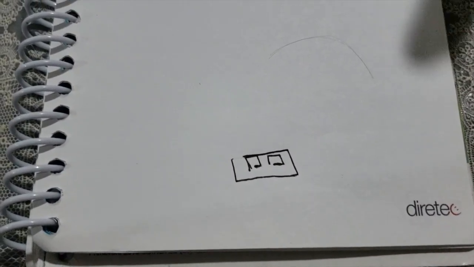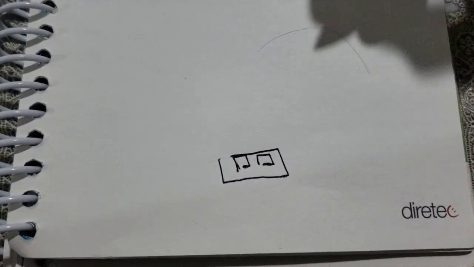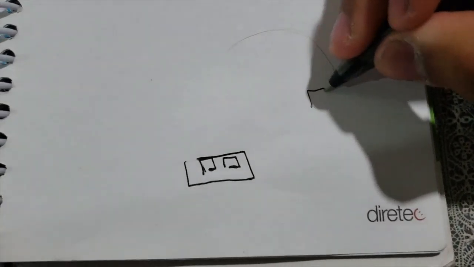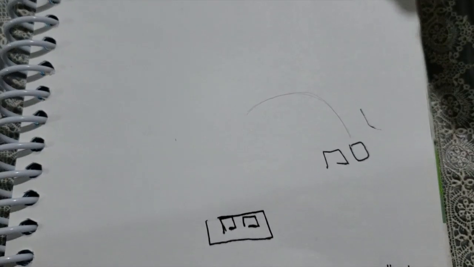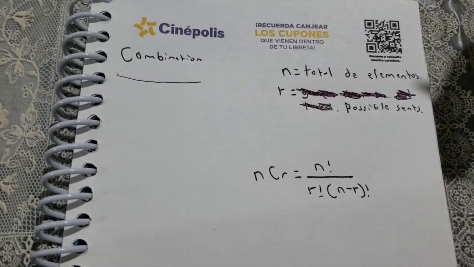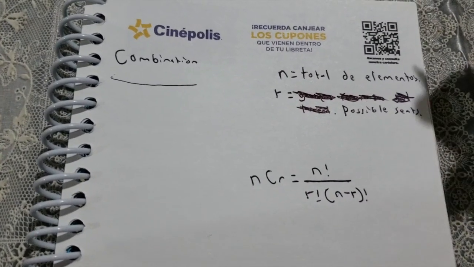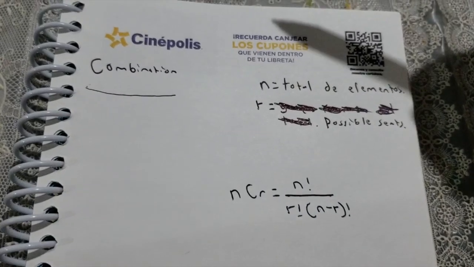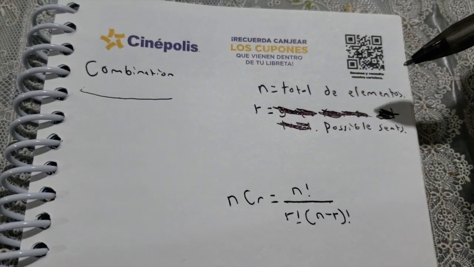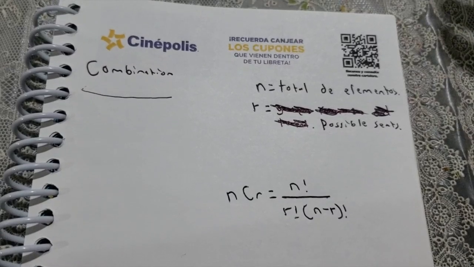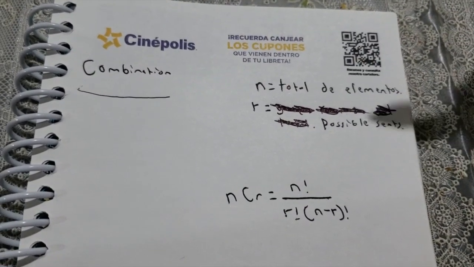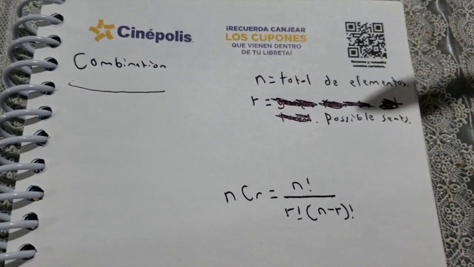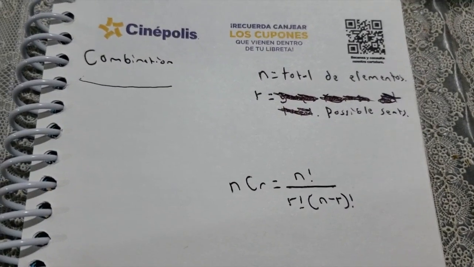We have 9 persons who are waiting for a train, and there are only 5 seats. Imagine that. And we want to know how many possible ways there are to occupy these seats. So we have to use combination. The order doesn't matter. First of all, n stands for the total number of elements, which is 9 because we have 9 persons. And then there's r, which is the number of seats, which is 5. And this is the formula.